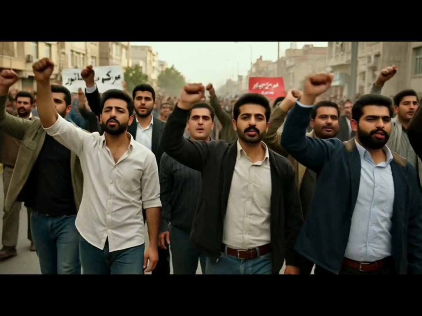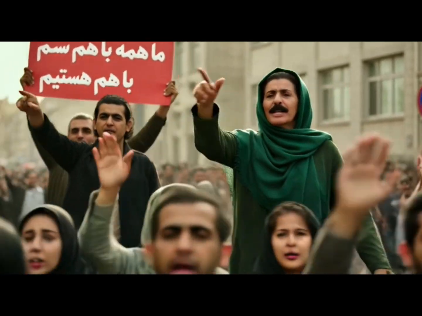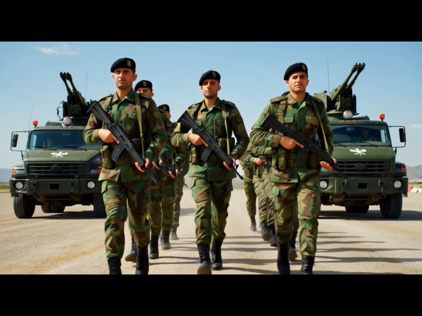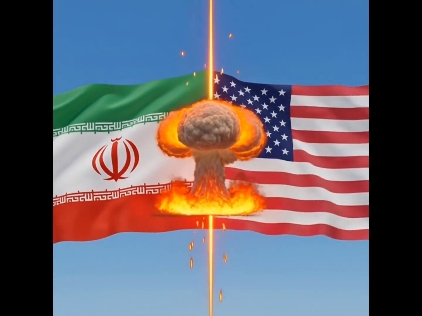The story of the United States and Iran is a reminder of how history, politics, and mistrust can transform allies into adversaries. Understanding that history is the first step toward understanding the conflicts of today.